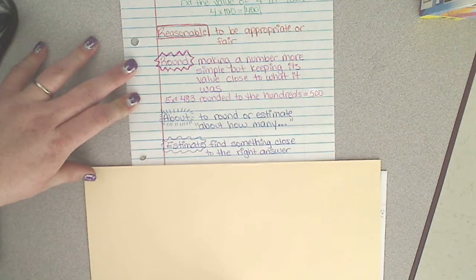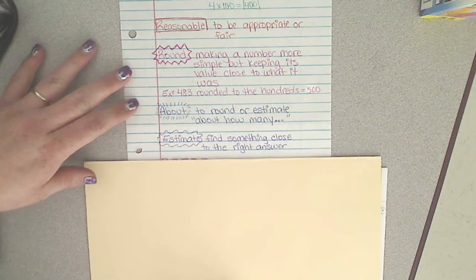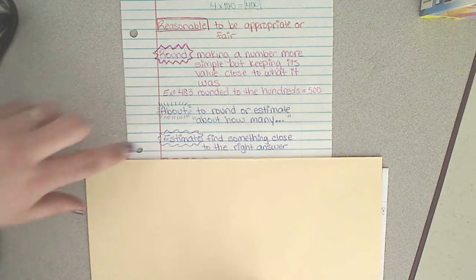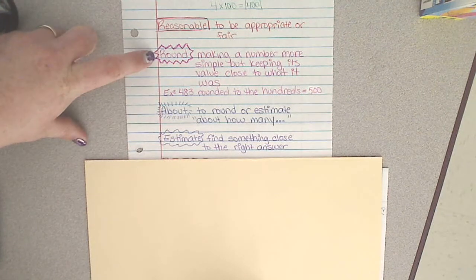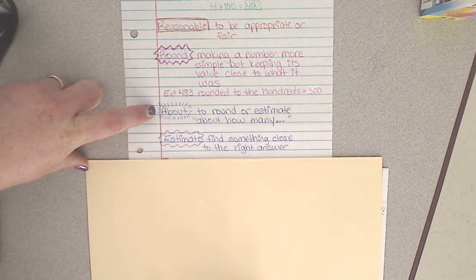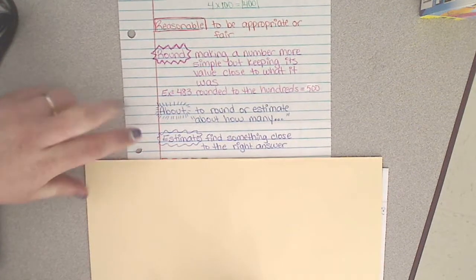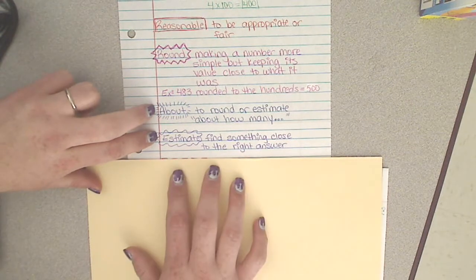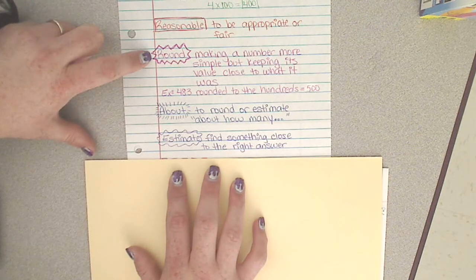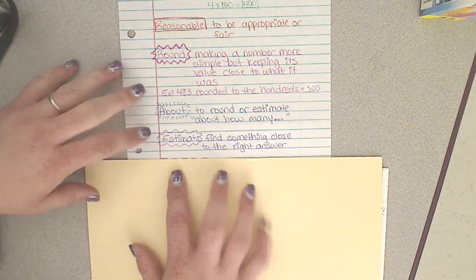Next we have the word estimate, which is to find something close to the right answer. When you're asked to round, they try and trip you up by saying the words about or asking you to estimate. If you see the words about or estimate in a problem, they're asking you to round the numbers, but they may not always tell you what place value to round to. So that's something we'll also be covering this week.